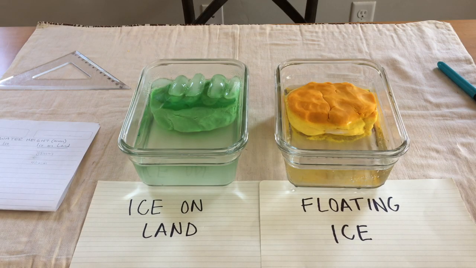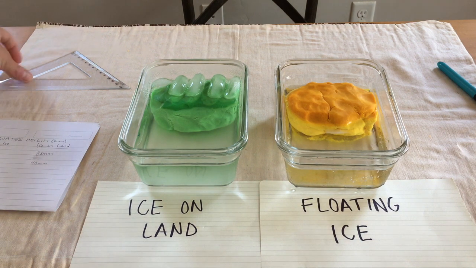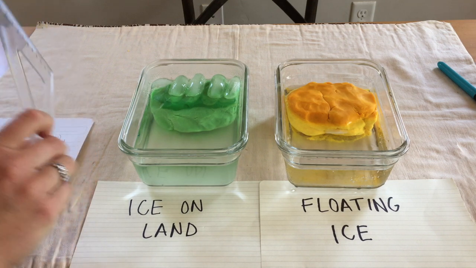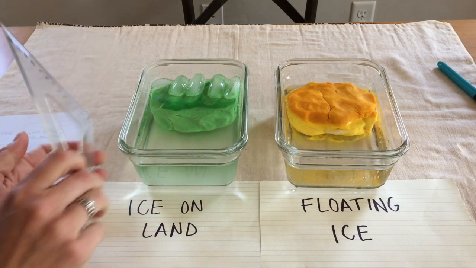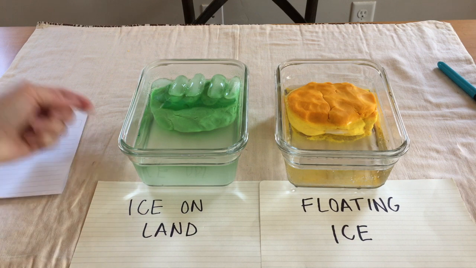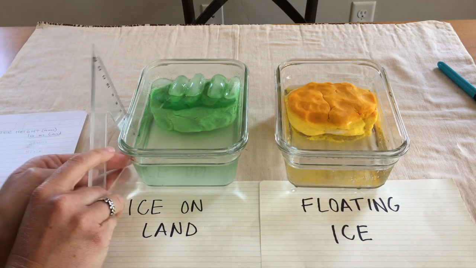Okay, another 15 minutes has passed, so 45 minutes in total. We're going to take those same measurements again. So first for our ice on land, and I can even see visually where my visual aid marker is, the water is definitely above that.